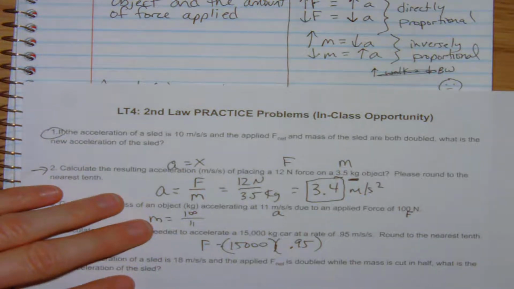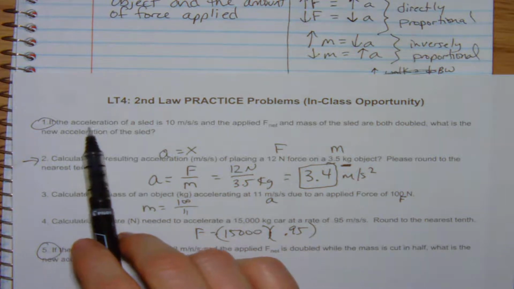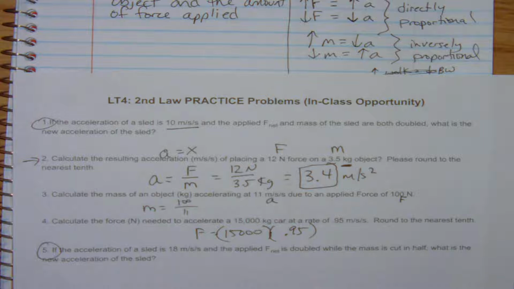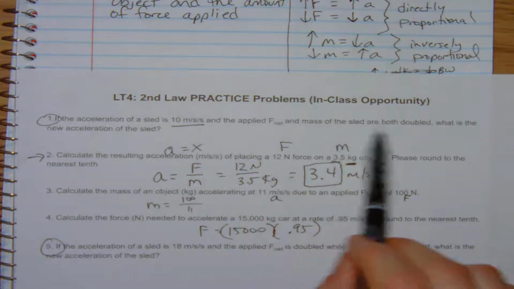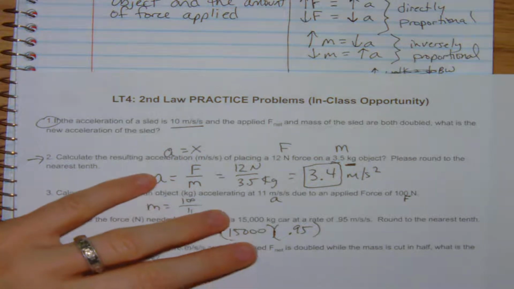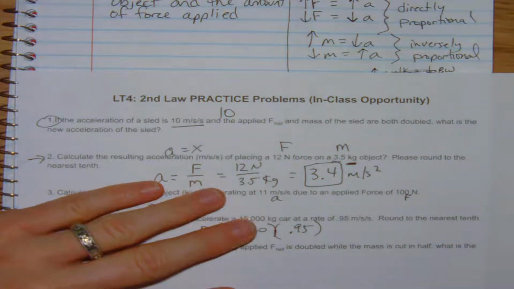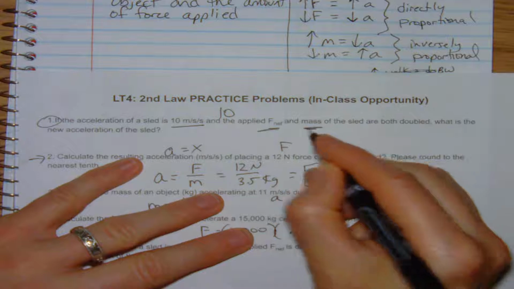It's 1 and 5 that are logic problems, you could say. And it says, if the acceleration of a sled is 10 meters per second every second. All right, so 10 is the most important thing out of that. And both the applied force and the mass are doubled. What's the new acceleration? The way I like to do these is to write down that original acceleration so that I can think it through. And then handle net force and mass separately.